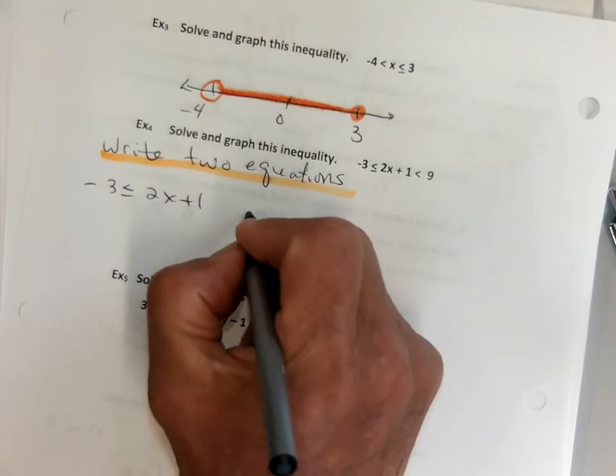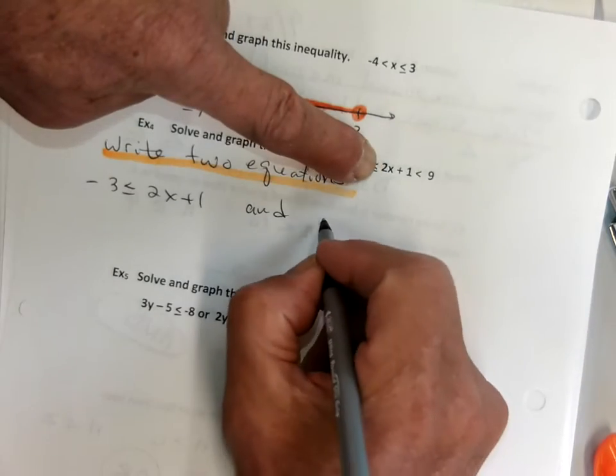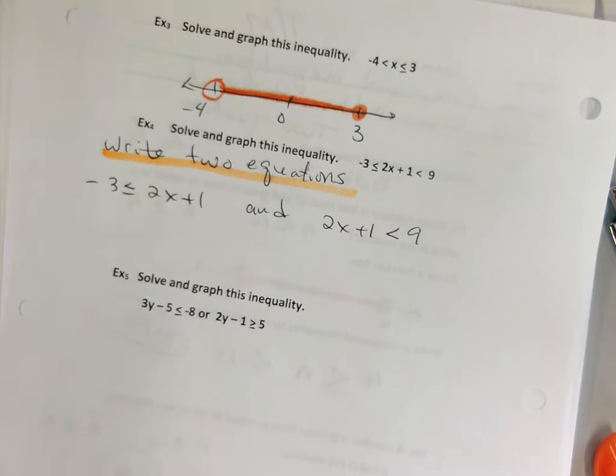And my second equation is going to be 2x plus 1 is less than 9. Because we have to solve for x, right? So I need to write 2 equations, but I have that 2x plus 1 in both of them so I can solve it. Now, twice the work. It's okay, I can do it. Seriously, twice the work, but I can do it. I'm not afraid of this problem.